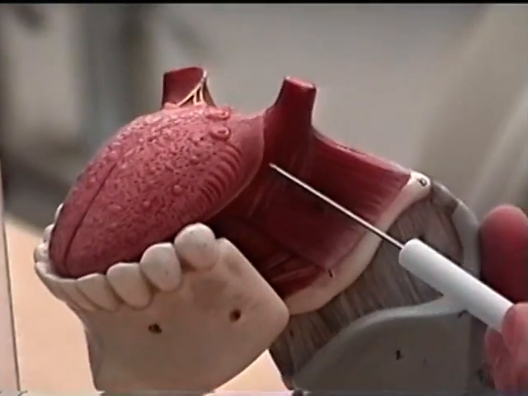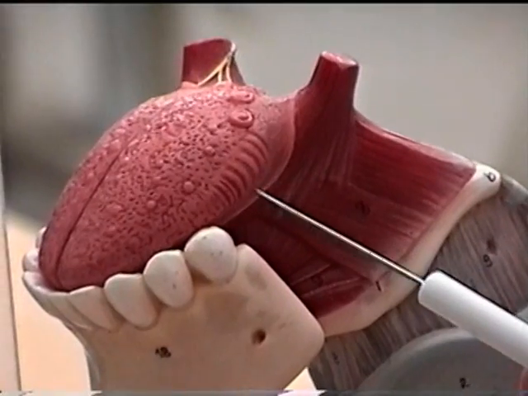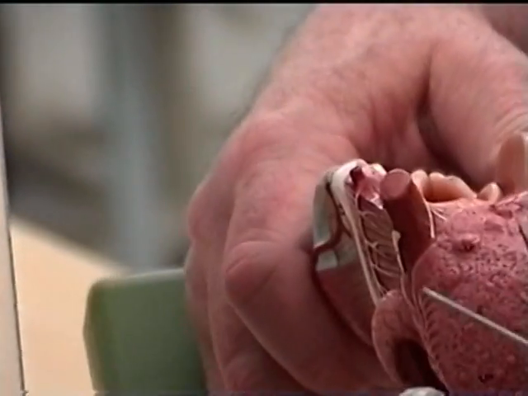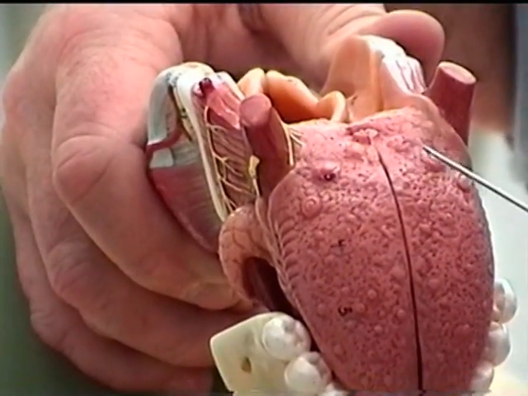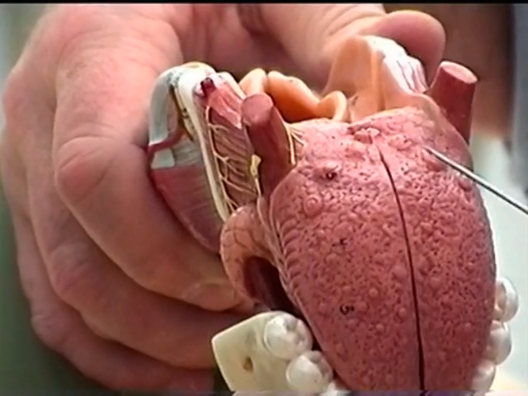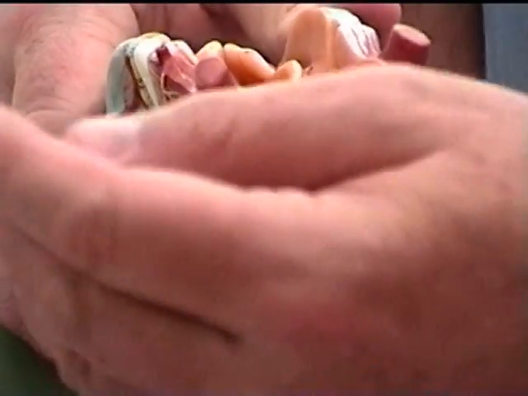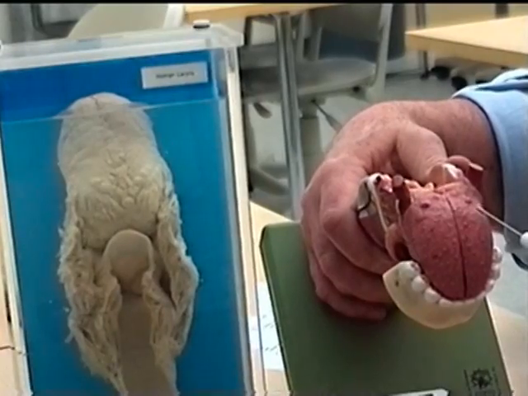The margin of the tongue has repeated folds on it, called the foliate papillae, and they contain taste buds. And then we have a big, large circular mass that forms a V toward the root of the tongue, and those are called circumvallate papillae. You can see those on the real tongue here, and you can see them on this model tongue.